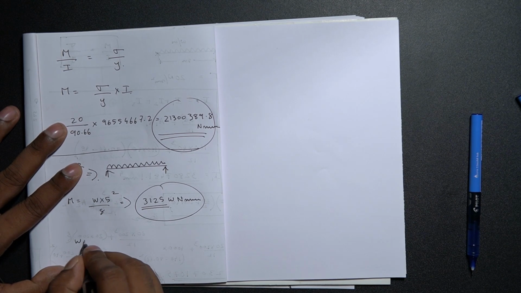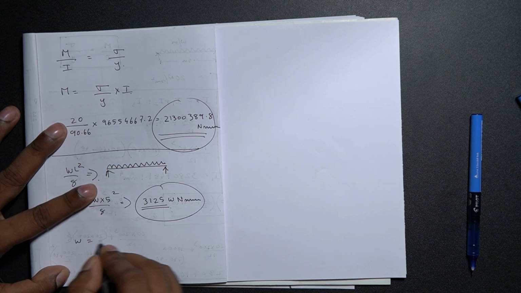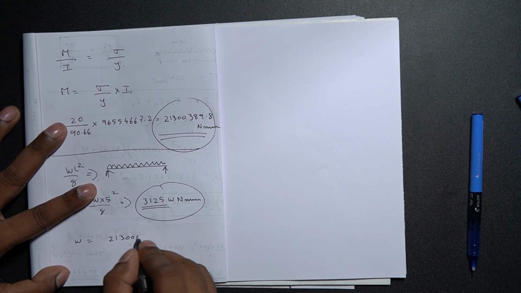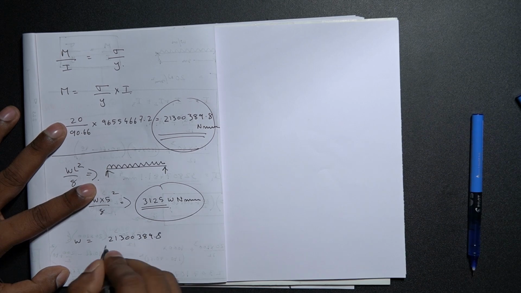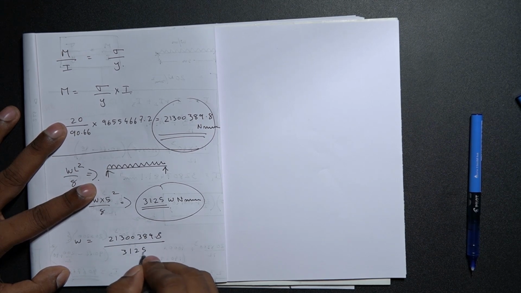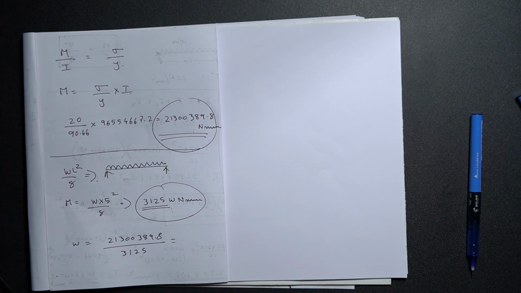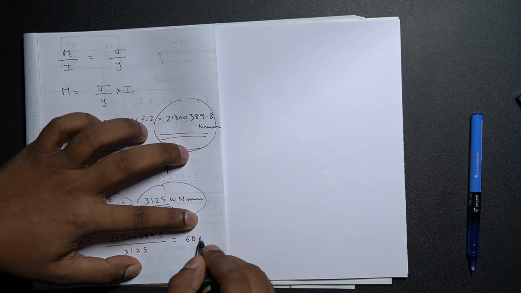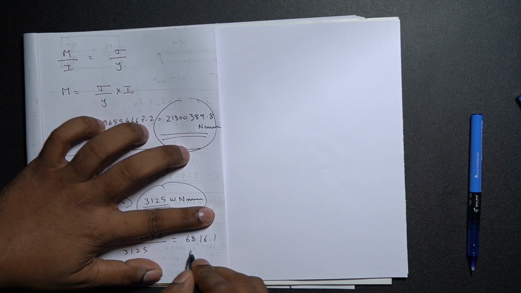W equals 21300389.8 divided by 3125. This would give us 6816.1 Newton per meter.